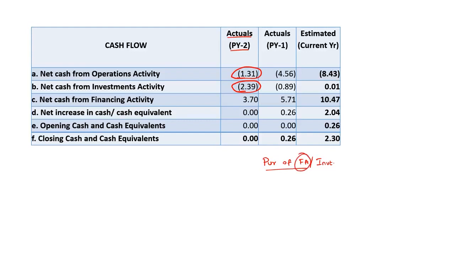When this figure is very big, you have to go behind this, you have to look into the schedules. So here also there is an outflow, here also there is an outflow. From where they got money for all these outflows? 1.31 crore plus 2.39 crore, totally 3.7 crore. From where they got money for all this?